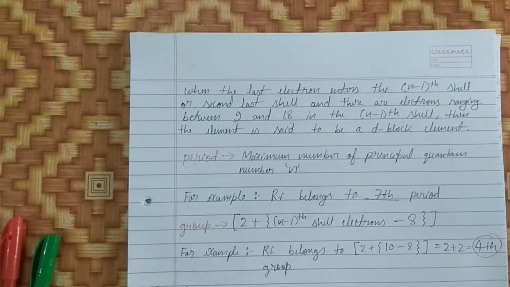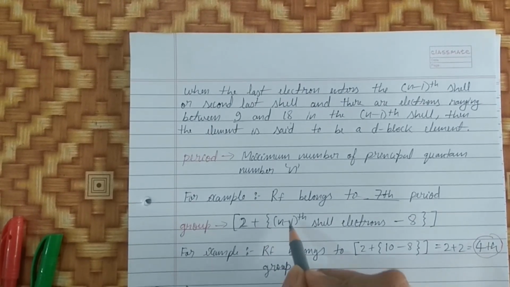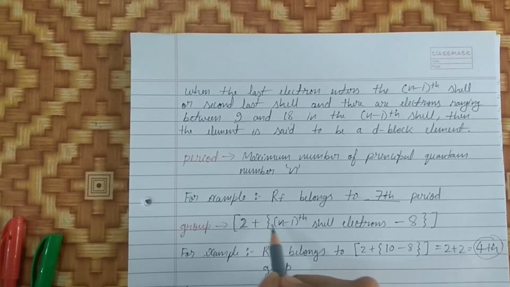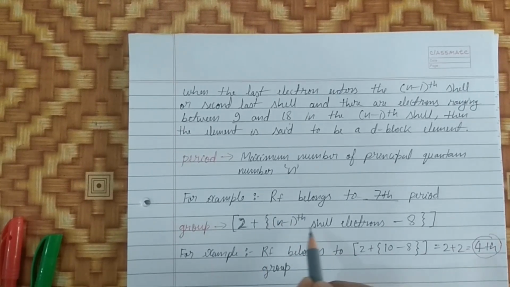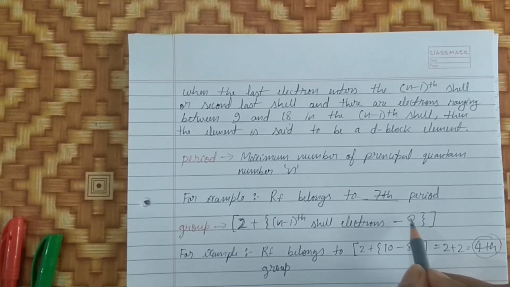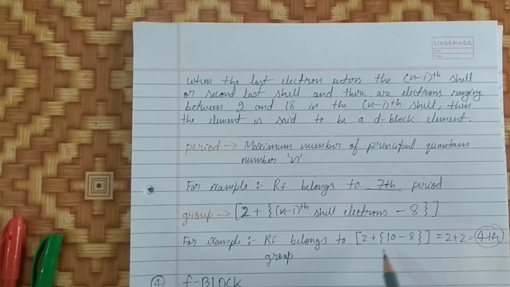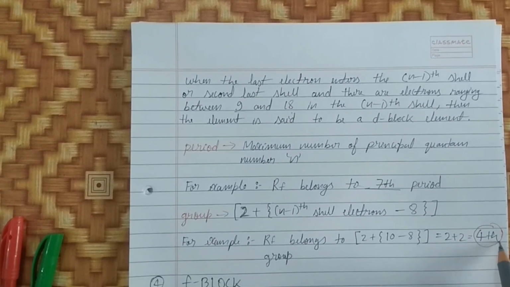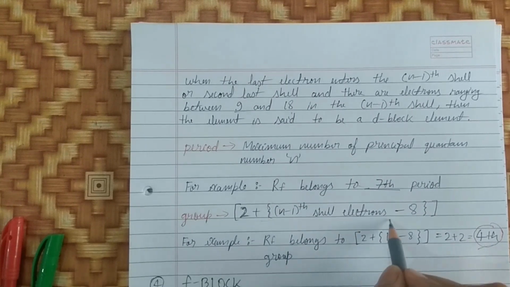And the group number for d block elements will be 2 plus (n-1th shell electrons minus 8). Here 2 is a different term, and this is in bracket, as you can see. So n-1th shell electrons minus 8. For example, for Rutherfordium, 2 plus 10 minus 8 equals 2 plus 2 equals 4th group. Very easy, it's nothing complex. It just looks big, but it's very easy.